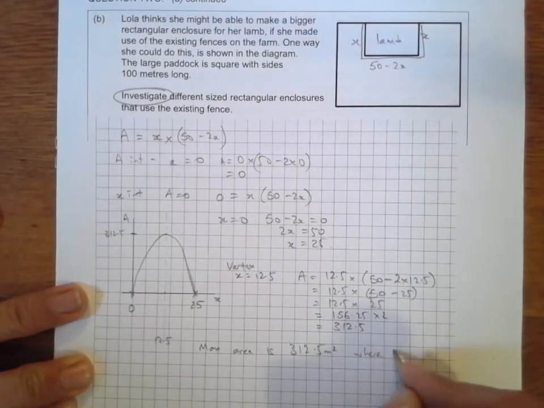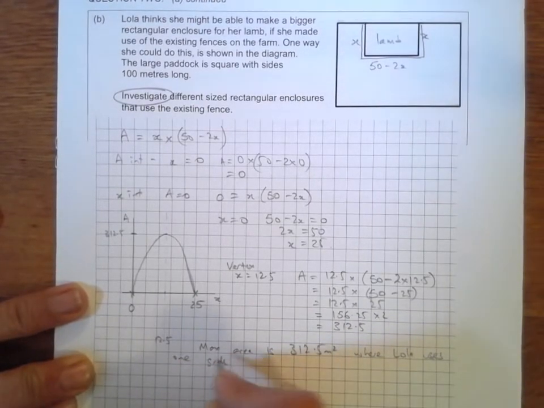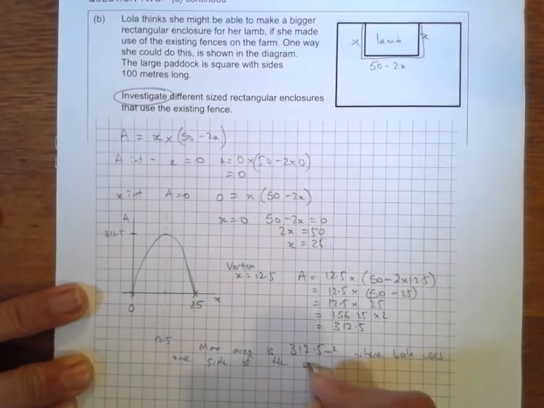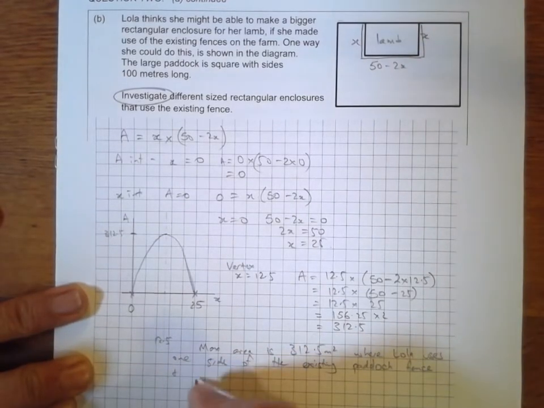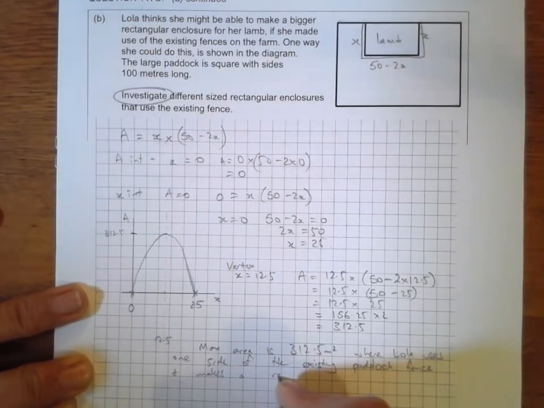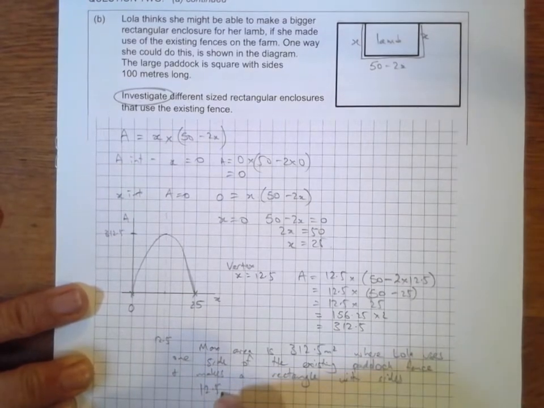where Lola uses one side of the existing paddock fence and makes a rectangle this time, not a square, with sides 12.5 meters and 25 meters as above. Okay, so she wants it there.